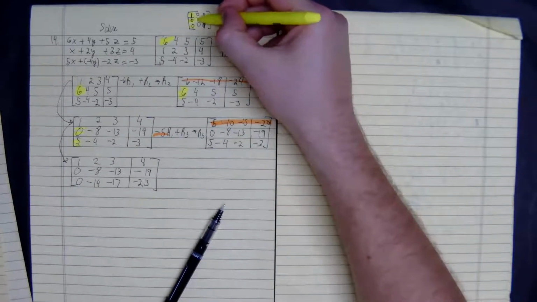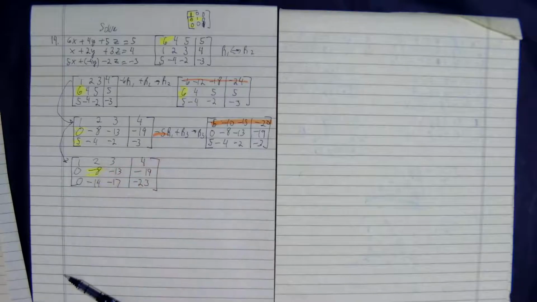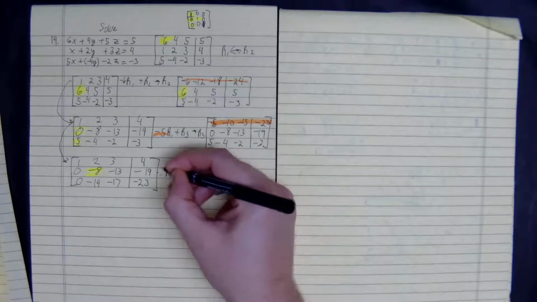Since we got everything good, now we need to focus on that 1 in the center, which is that center value, the -8. How do we make that into a +1? So what we're going to do is divide everything by -8, so row 2 by -1/8.